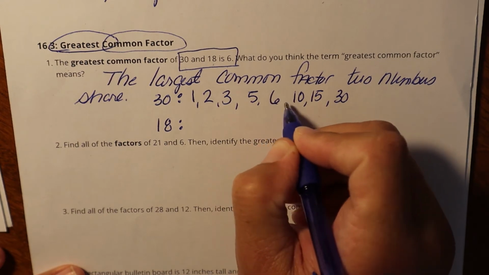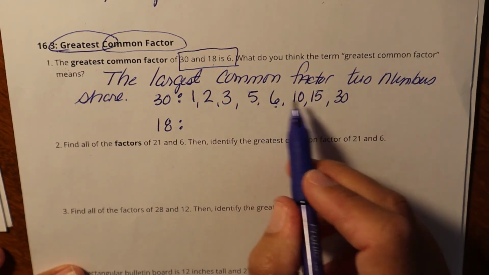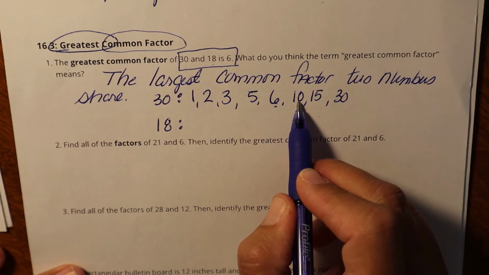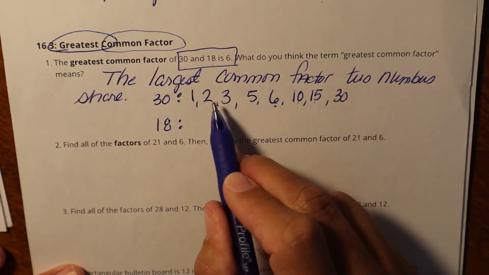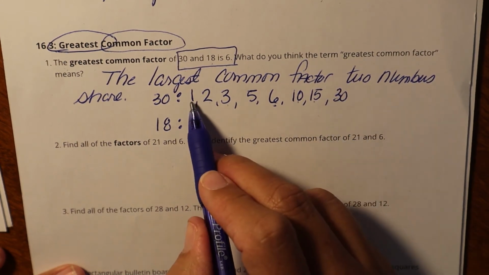How many times? 6. And then now you're back at 6, goes into 30 5 times, 10 goes into 30 3 times, 15 goes into 30 2 times, and 30 goes into 30 1 time.